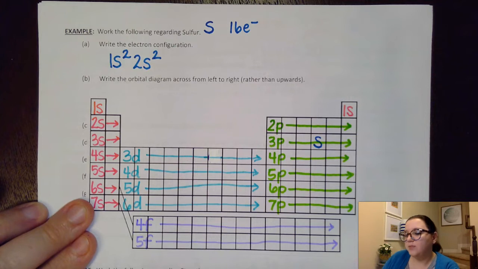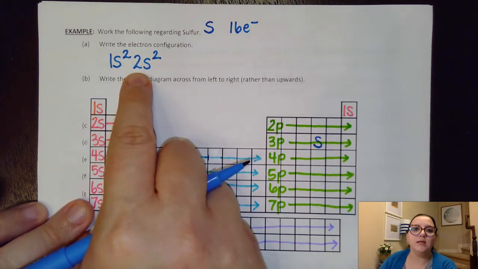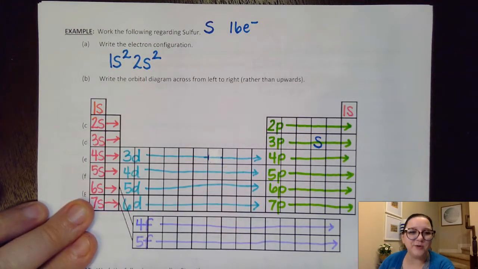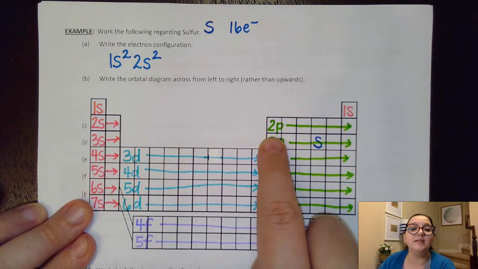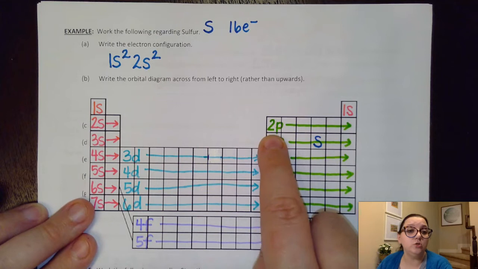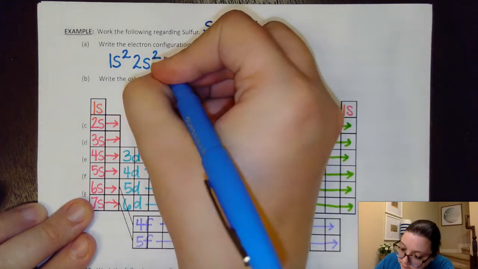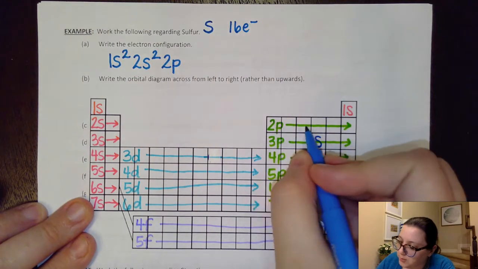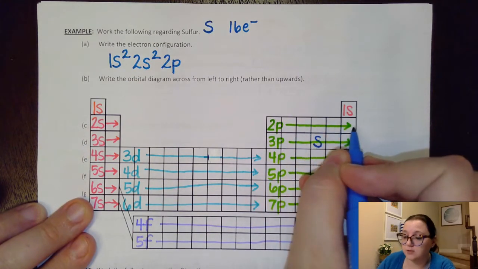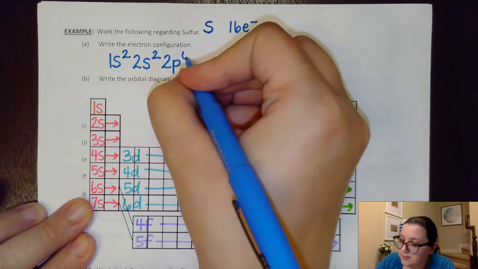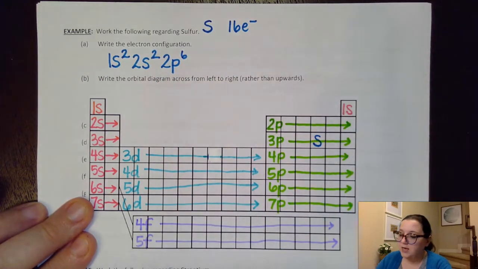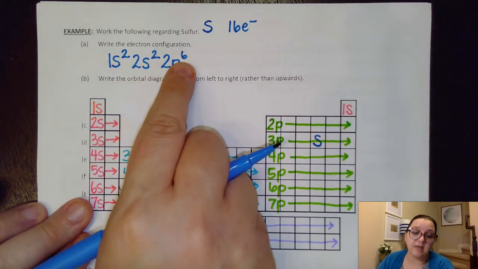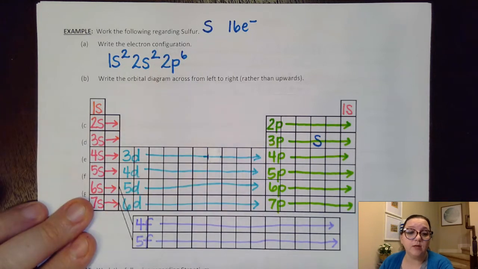But we remember that the second energy level can hold up to 8 electrons, so a few more electrons can go in here. I keep following along, and I also would have 2p. 2p is 1, 2, 3, 4, 5, 6 blocks across, so that represents 6 electrons. That's the total of 8 electrons that the second energy level can hold.